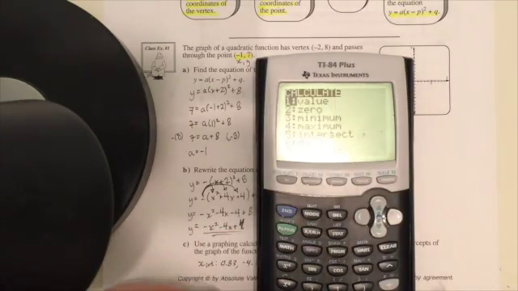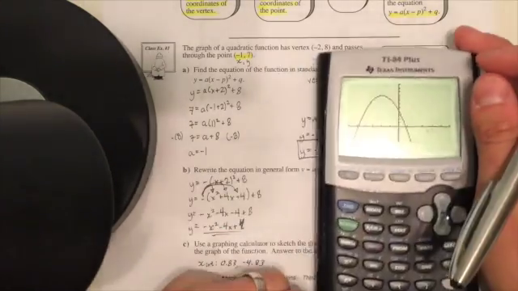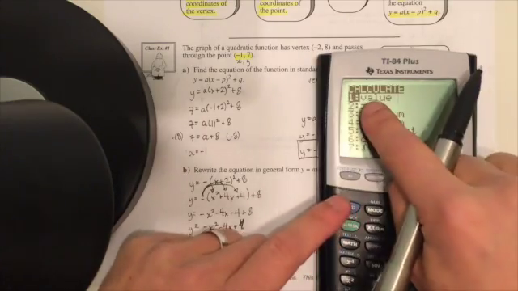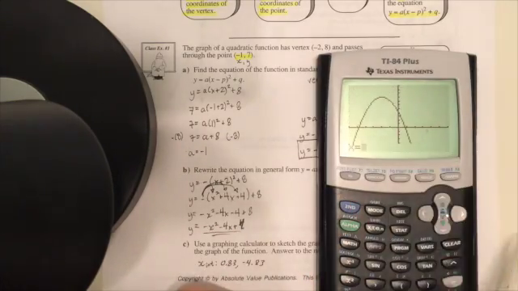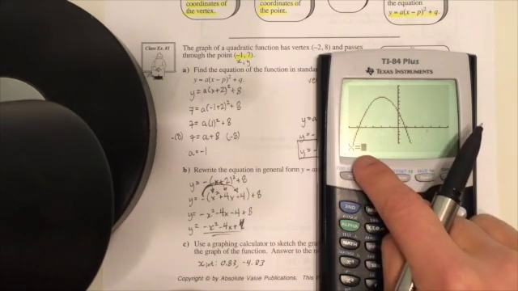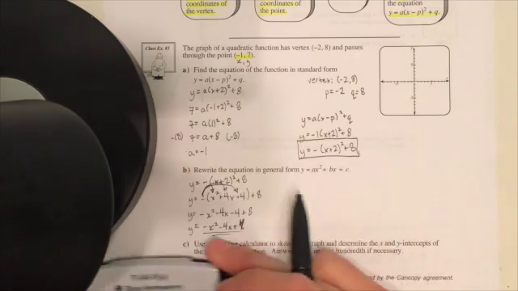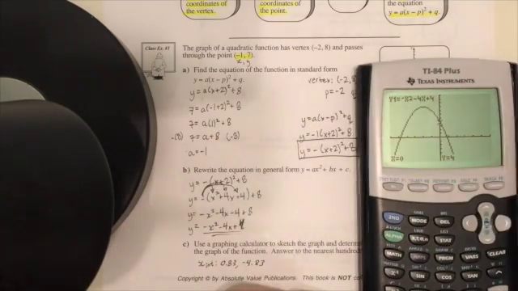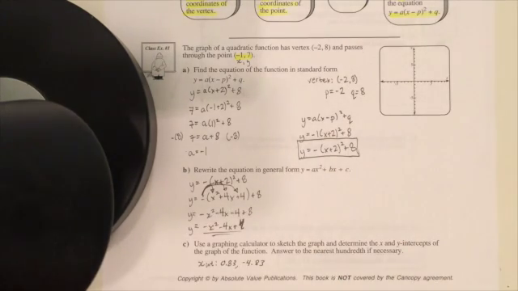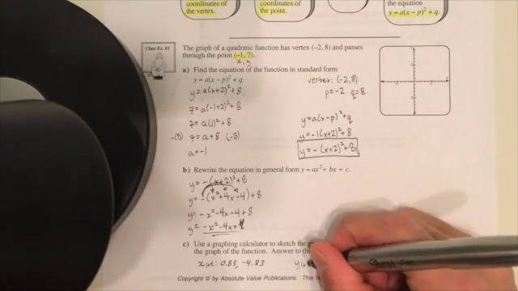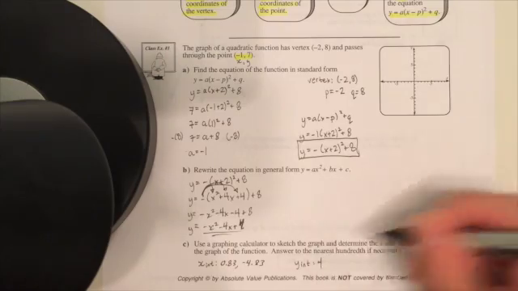And we're also looking for our y-intercept of the function. So if we're looking for that, what I did there was I went to value. So again, second function trace, value when x is equal to 0, our y-intercept would be 4. So that's where this crosses my y-axis. Y-intercept is equal to 4.